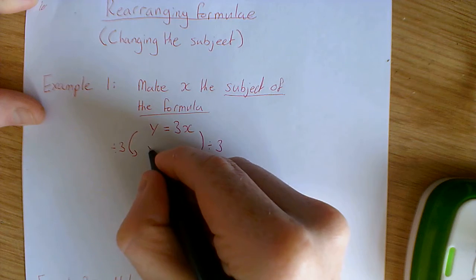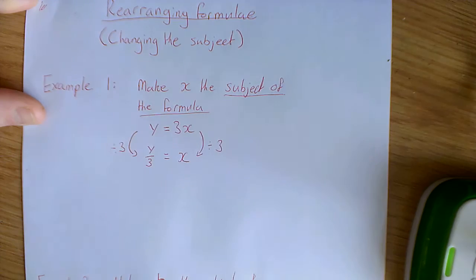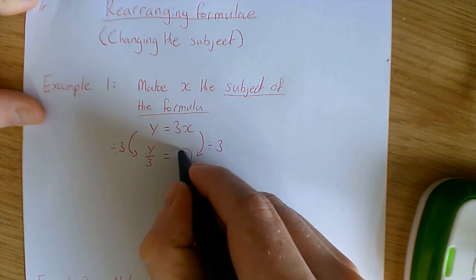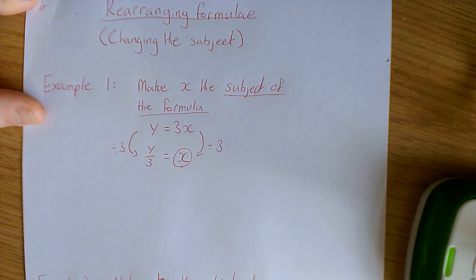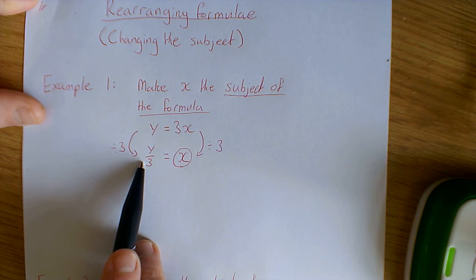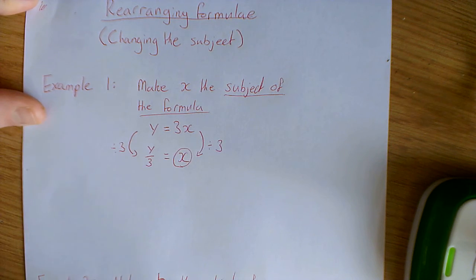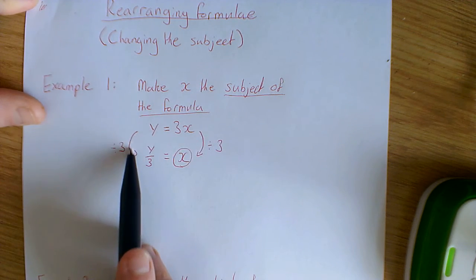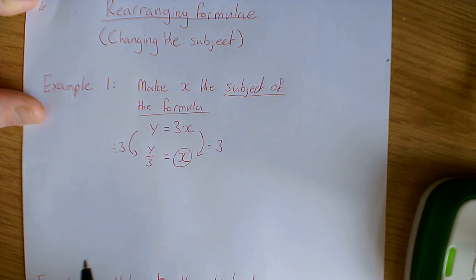So we end up with then y over 3 equals x, and we can see we've got x on its own on one side of the formula now. So we've got y over 3, or y divided by 3, equals x. So all we're just doing is the same thing to both sides in order to get x on its own.